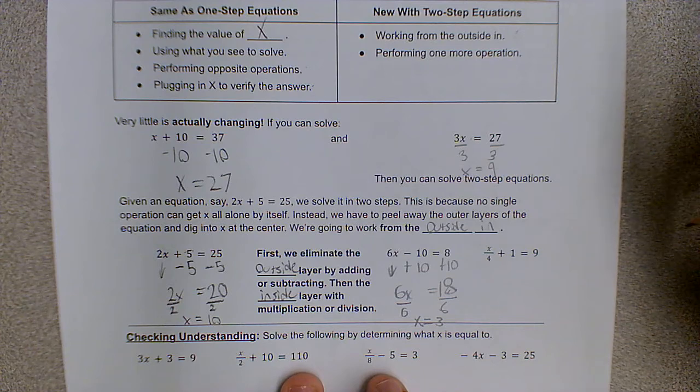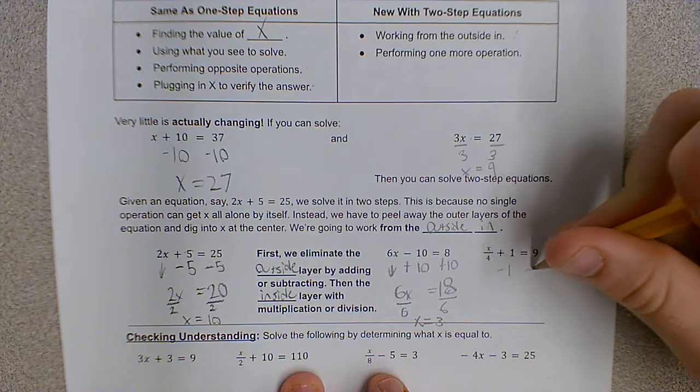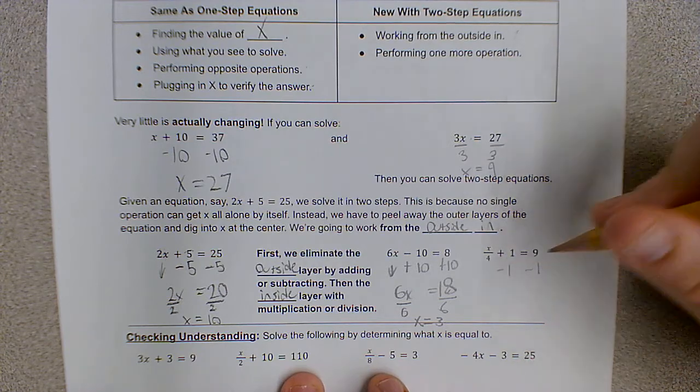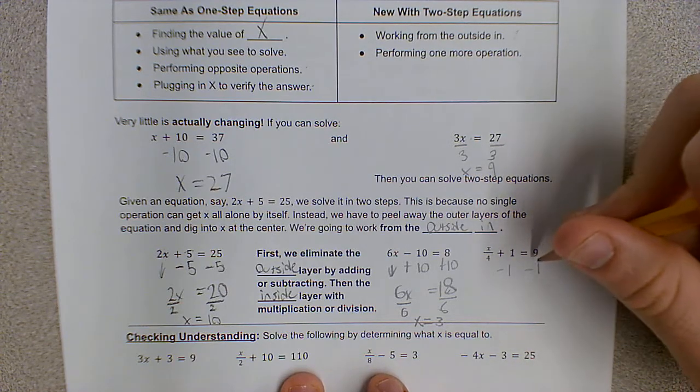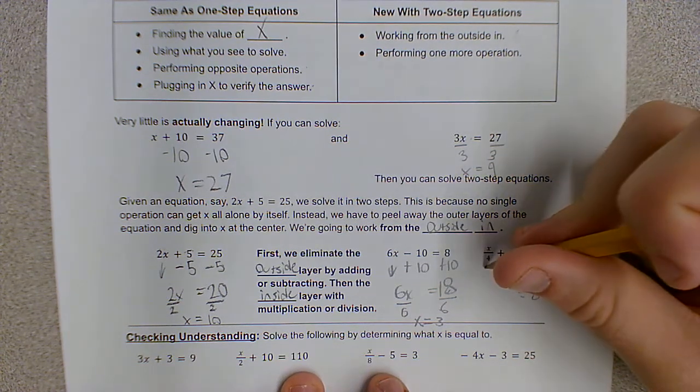For this last one, I'm going to subtract 1 from both sides, since it's the farthest operation from x. I take 9 minus 1 is 8, and I didn't do anything with my x over 4, so it comes down.